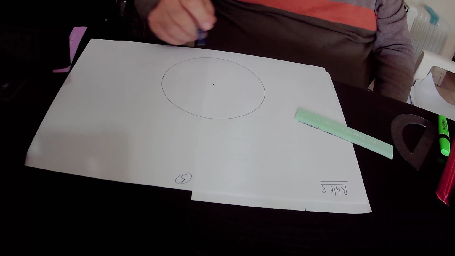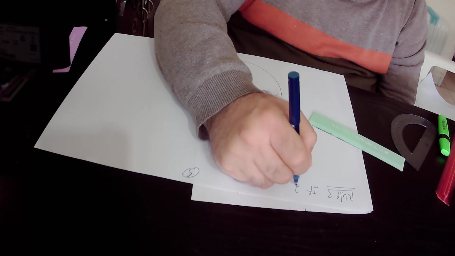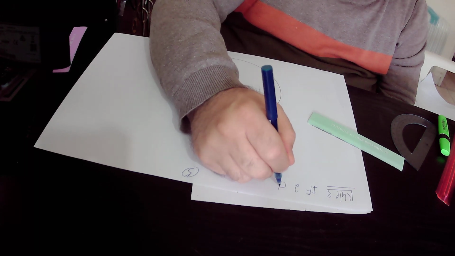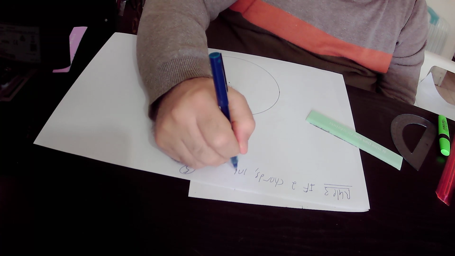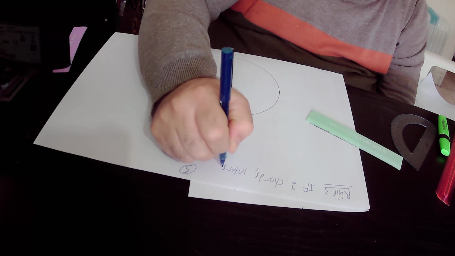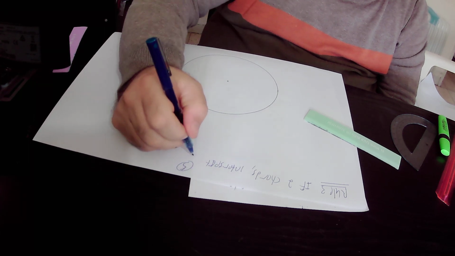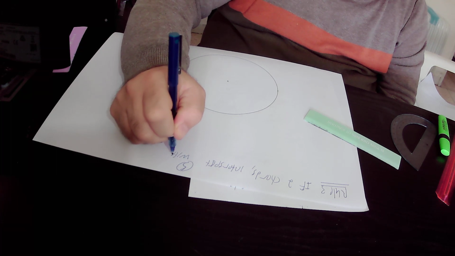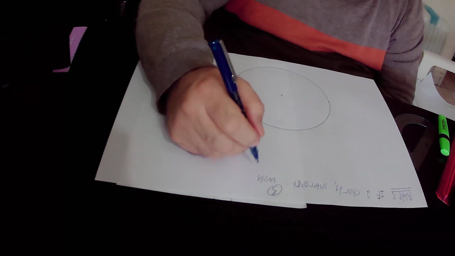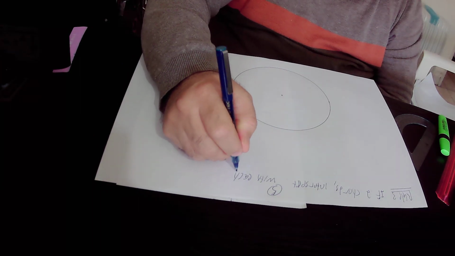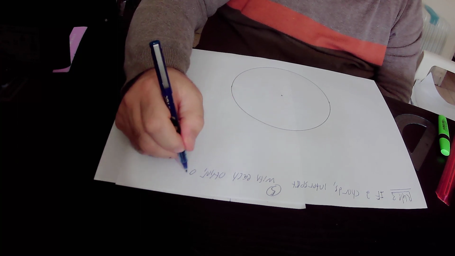So I write it down: if two chords intersect with each other outside the circle.